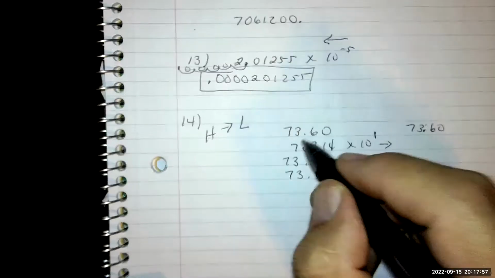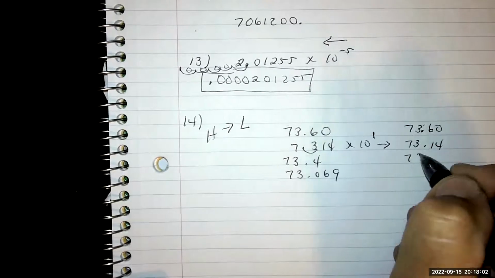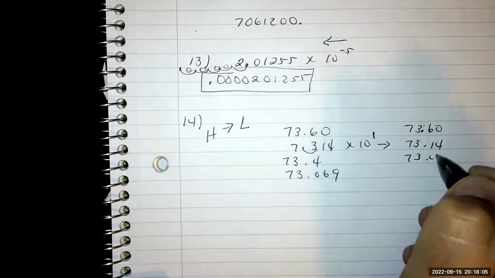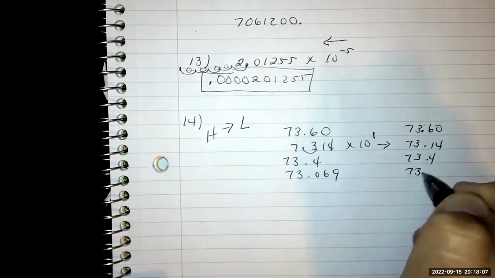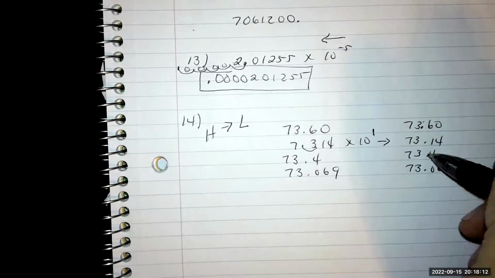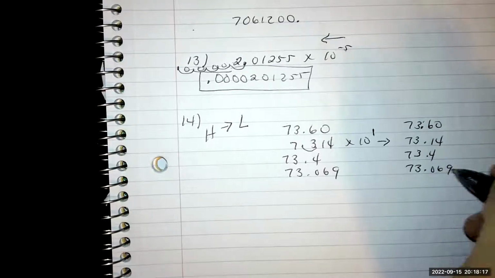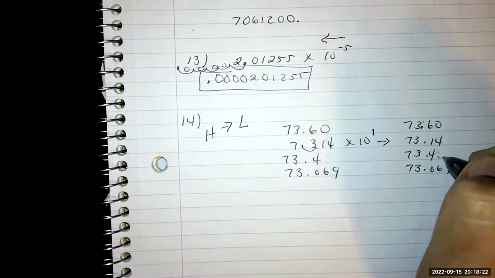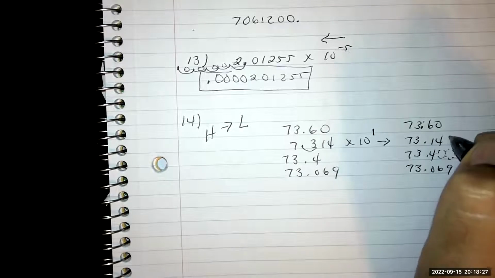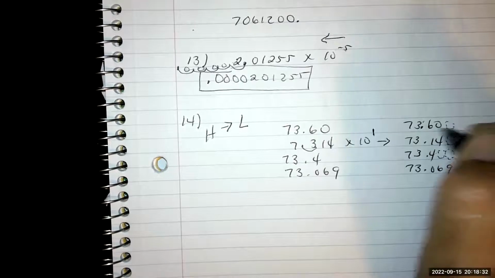So the top one will be 73.60. This one, if I move it over, it's going to be 73.14. This one's 70, if I could write, 0.4. And this one's going to be 73.069. Now, notice all my first numbers are 73. My decimals are lined up. That's important. All right, now I'm going to just count. I have 3 numbers here, 1, 2, and 2. So I want to make all of them look like they have 3 digits. So I'm going to put little kindergarten zeros, and see now that if I put a 0 here, now it's got 3 digits, it looks like 140. If I put a 0 here, that looks like 600.